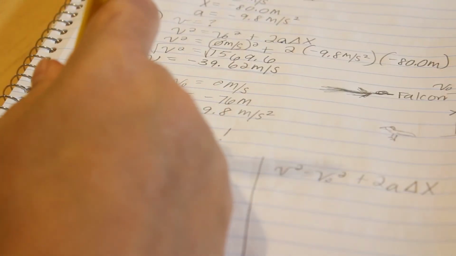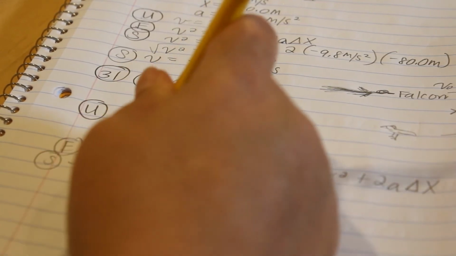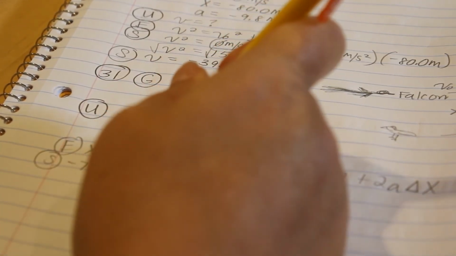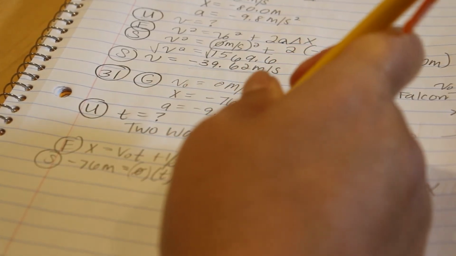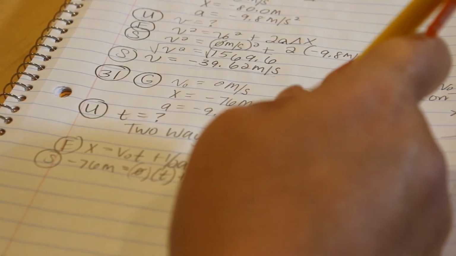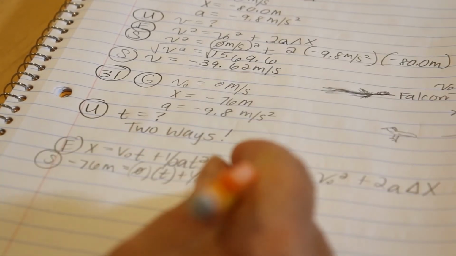So we would plug everything in and we get negative 76 meters equals 0 times t plus 1/2 times negative 9.8 meters per second squared. I'm running out of room, so I'm just going to write it down here. And that's the t squared.